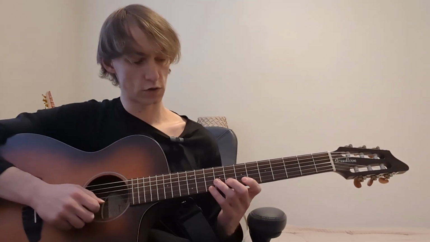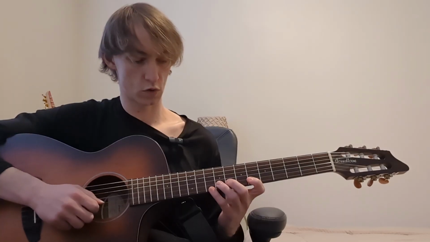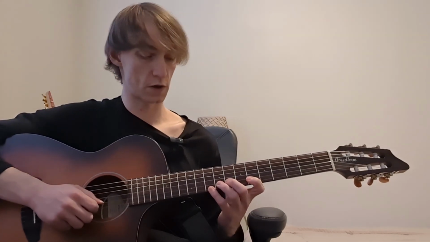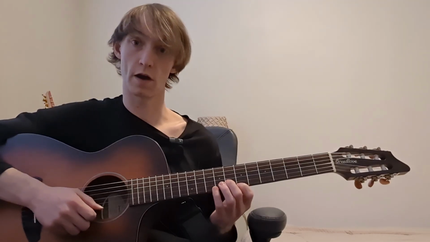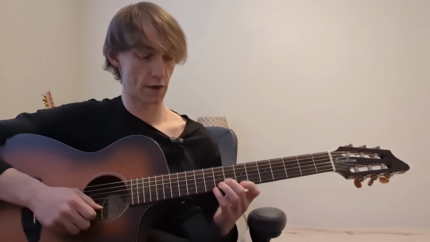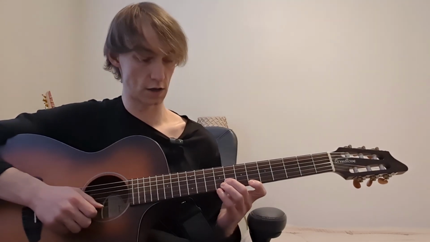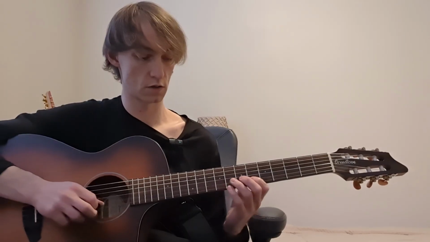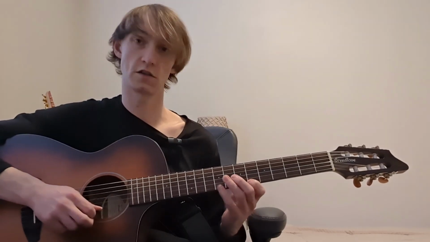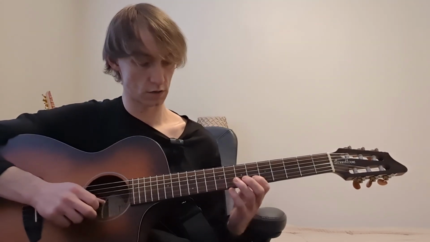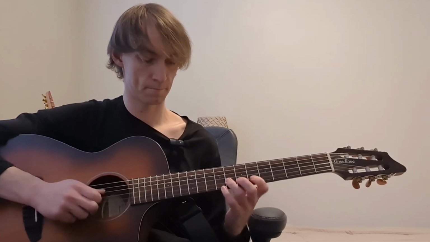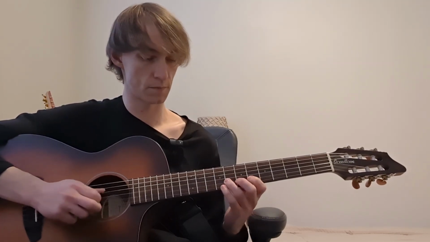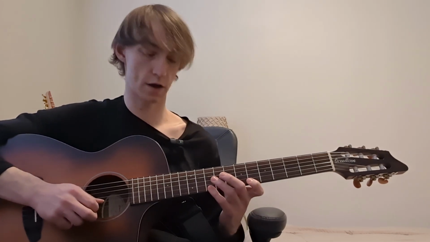Okay, and now what you're going to do is you're going to create a minor 7th arpeggio. So to do that, you're going to flatten the 3rd, which is at the 7th fret of high E, and then that'll go down to the 6th fret of high E. So that gives you 6, 8 on B, and then 6, 10 on high E.